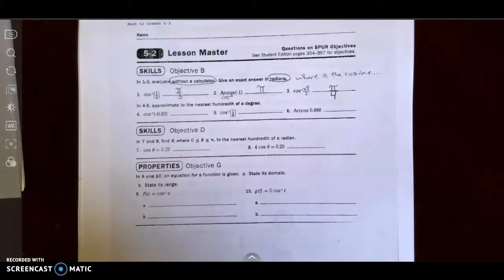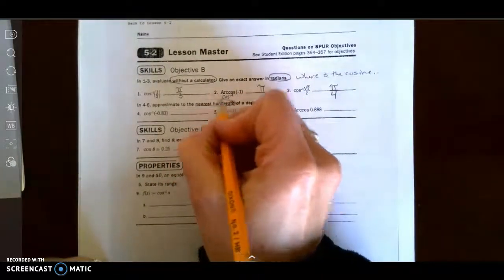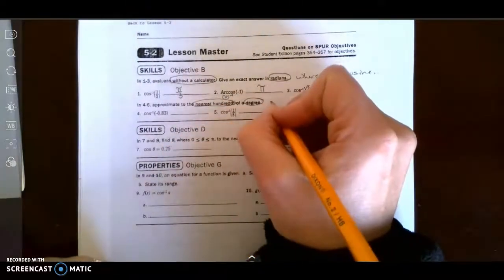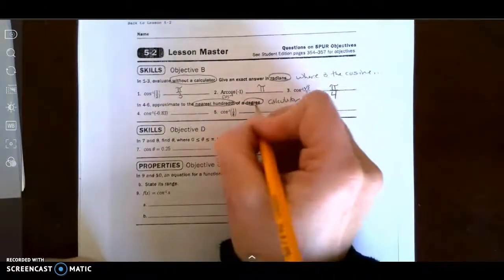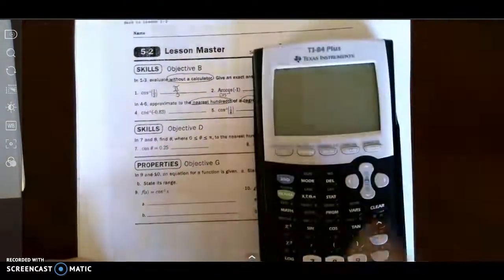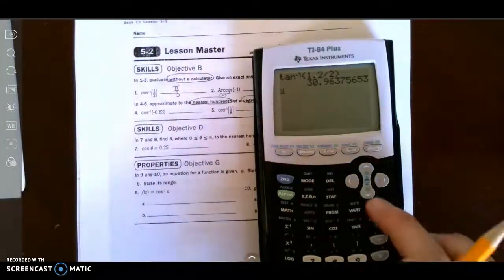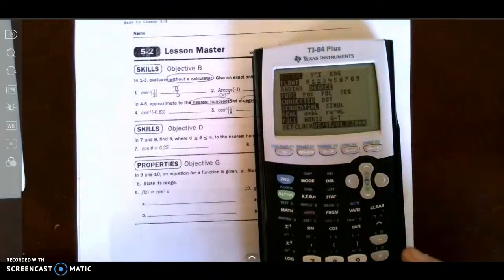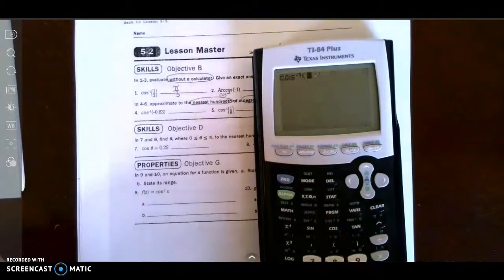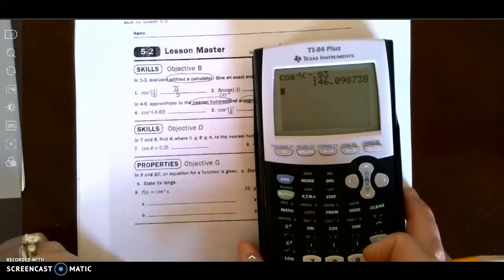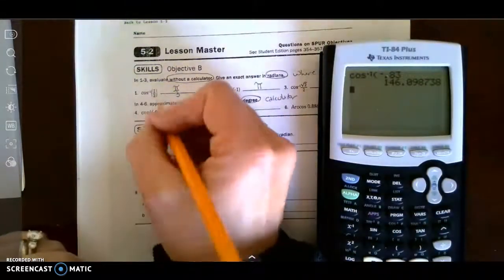Four through 6 ask us to approximate to the nearest hundredth of a degree, which means use your calculator. And since it says degrees, I need to make sure that my calculator is in degrees, and it is. Then I do inverse cosine of -0.83, and I get 146.10.